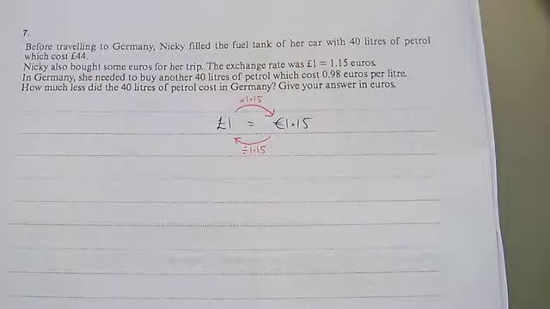Okay, so what's our rationale here? What are our steps that we need to do? We certainly need to work out how much the petrol costs in Germany. That shouldn't be too hard. We then need to work out how much the cost in the UK was, but in euros. Which was 44 quid, but we need to change that into euros. Then we just need to work out the difference in between. And we need to keep everything in euros because it says, give your answer in euros.